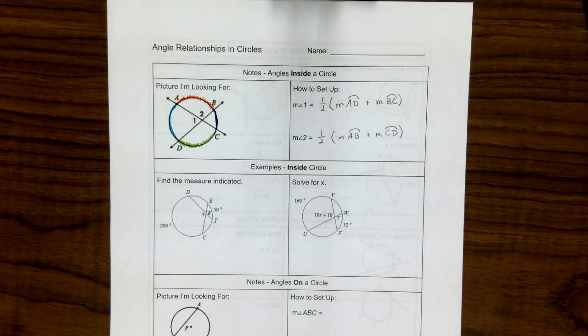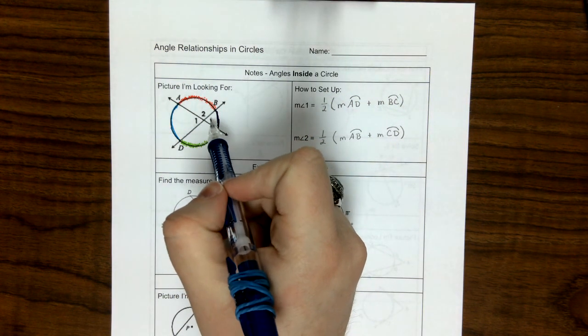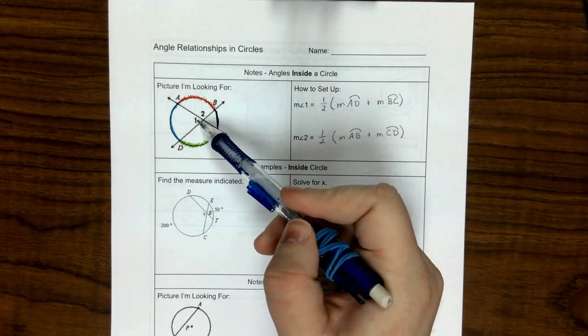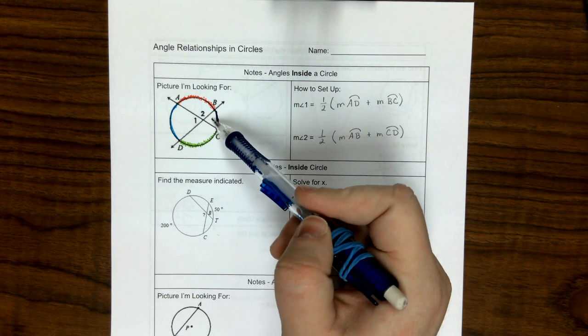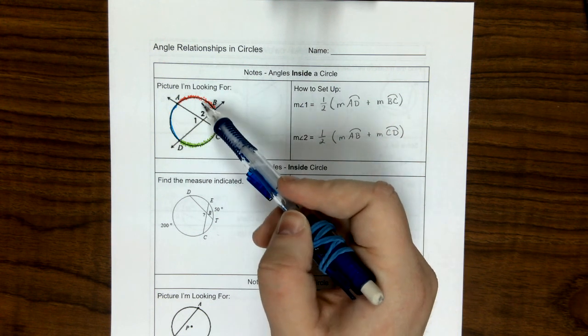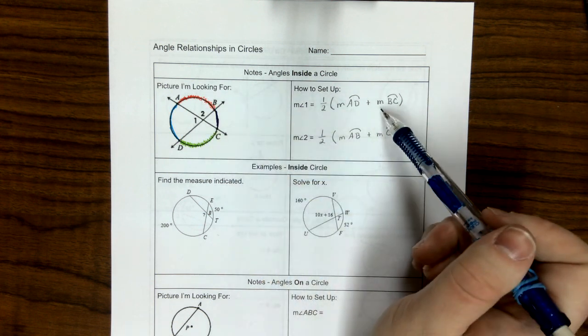So that's your setup. When you see an inside angle problem, you match up the arcs that are opposite the angle, either this way or this way. You add them up and then take half of it.